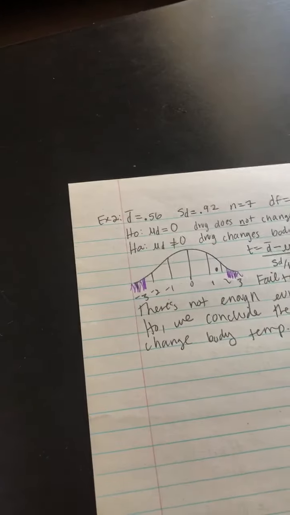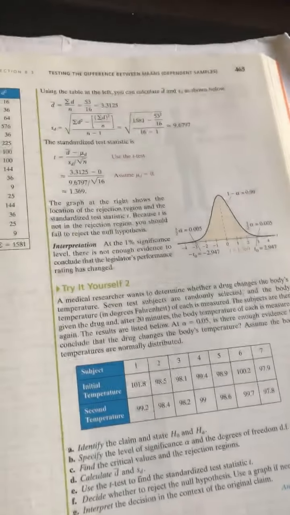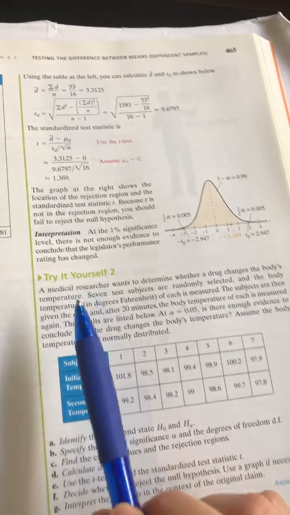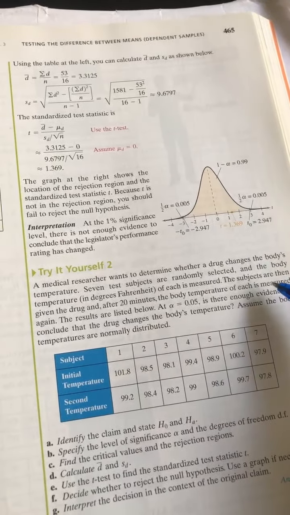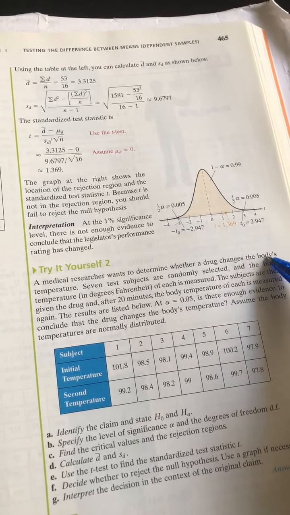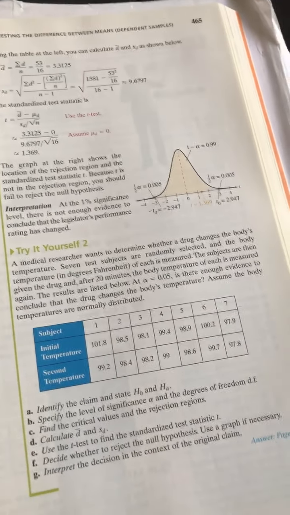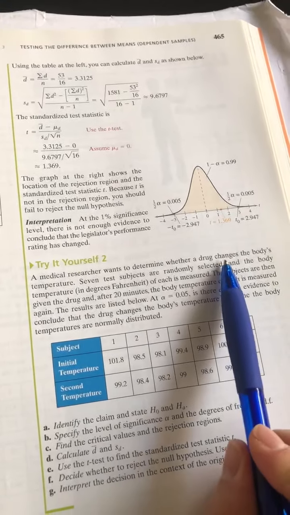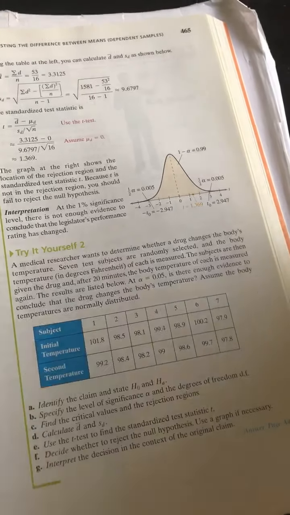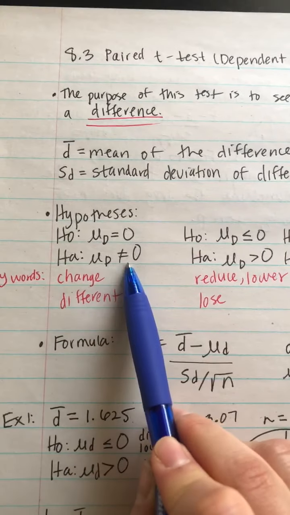Okay, so hopefully you understand it. I'll do one more example just in case. If you want to follow along in your book, it's the one on page 465, where it says try it yourself. They have a new drug and they want to see if that drug changes a person's body temperature. So the keyword would be changes. And I said that when that's the keyword, change, it's going to be this hypothesis.